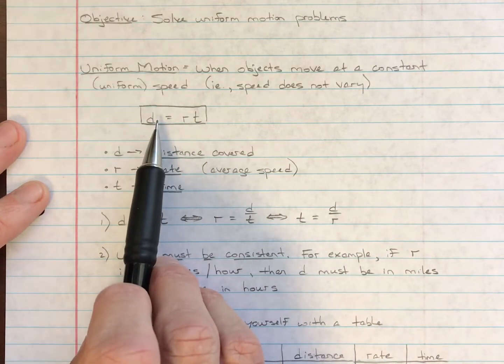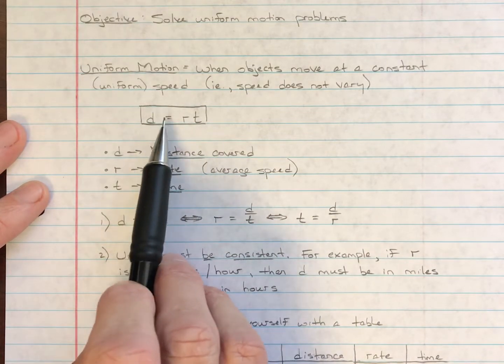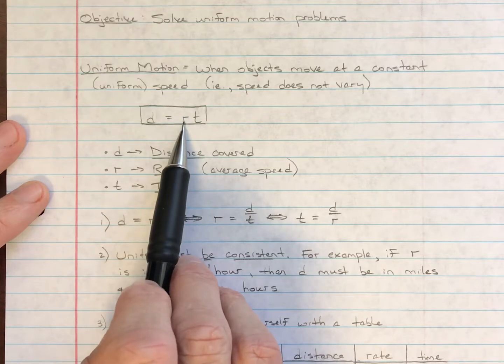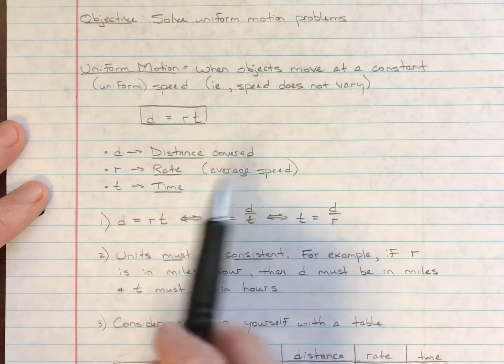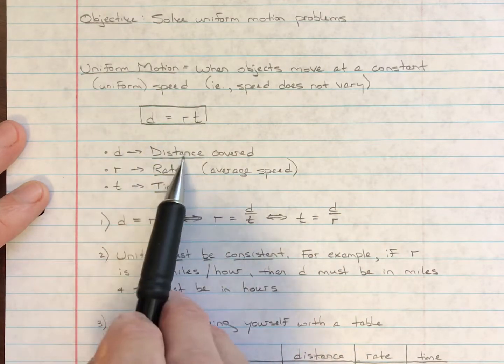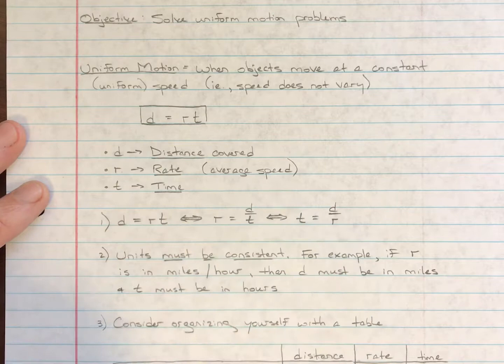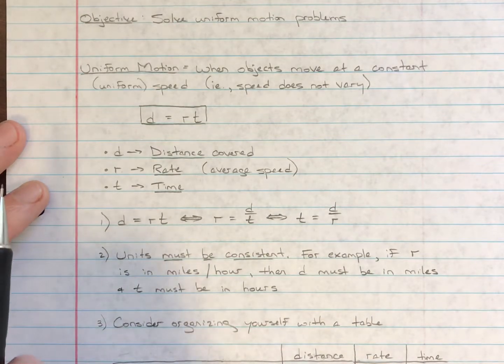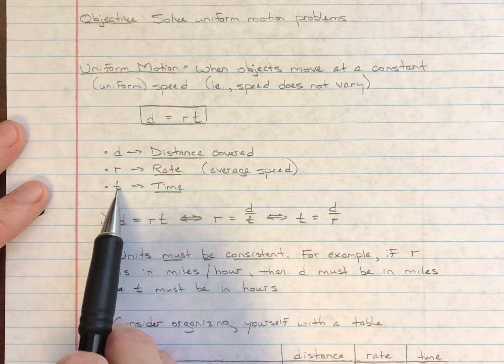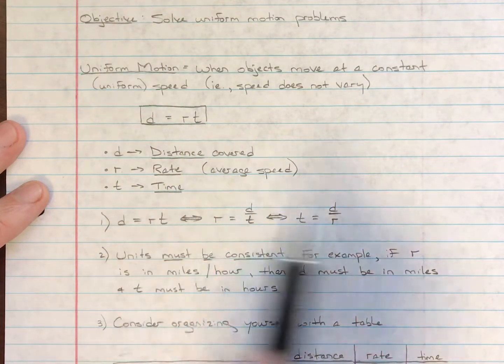And the formula for these things is: distance is equal to the rate times the time. Okay, so the distance is how far you go, the distance that you cover. The rate is your average speed, miles per hour, for example, or feet per second, for example. And the time, of course, is just the time.